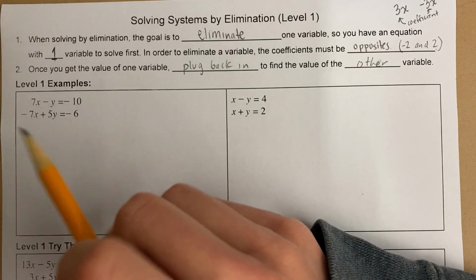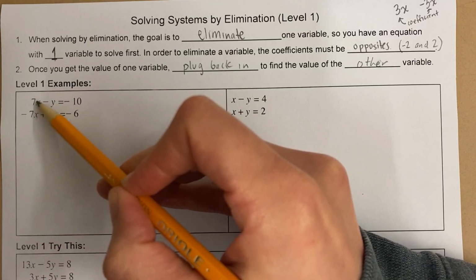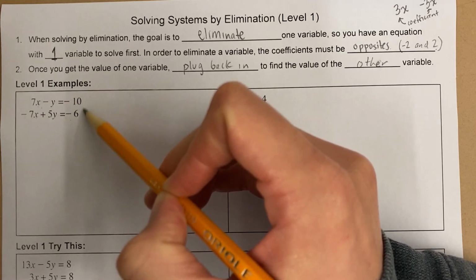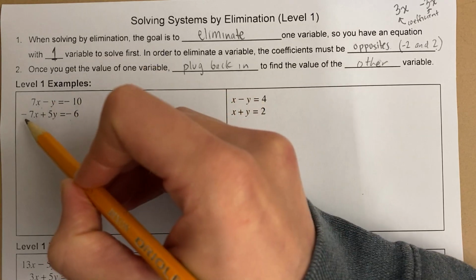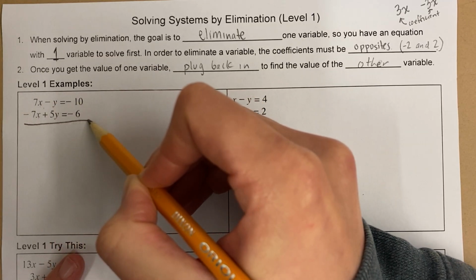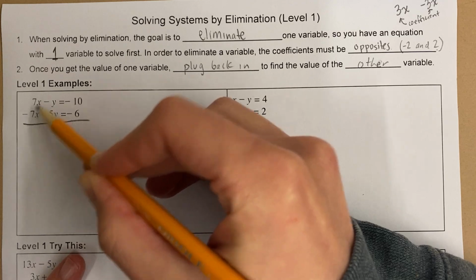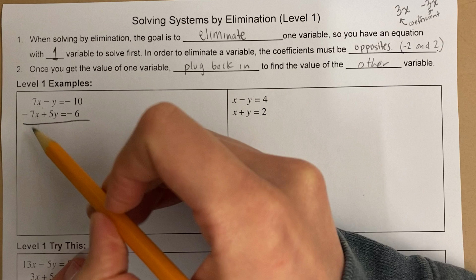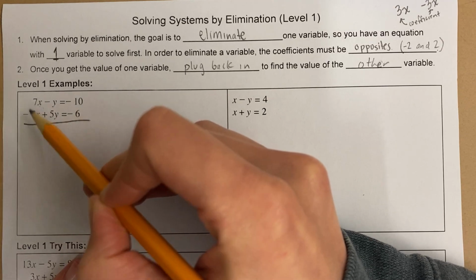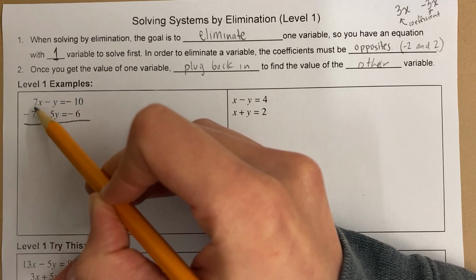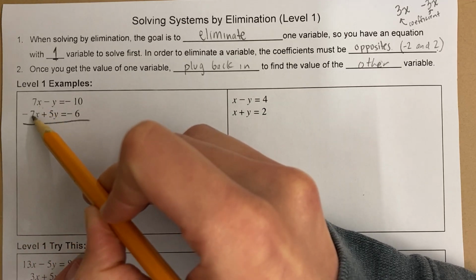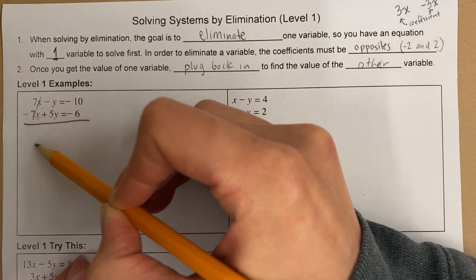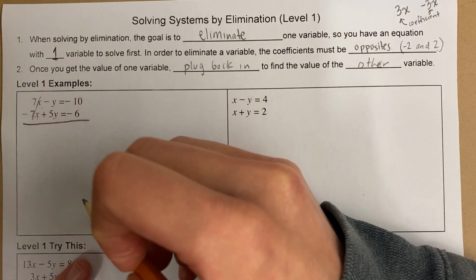Now, the reason we can do this is because everything's all lined up. See how the x's are above the x's and the y's are above the y's and the constants, the numbers without variables, are above each other? This means all the like terms are lined up and we can just add them. So what happens when we add here? This is 7 plus negative 7. What is 7 plus negative 7? It's the same as 7 minus 7, and it's 0. So this cancels. I'm left with 0x, or just 0 here, and I'm not even going to write it.